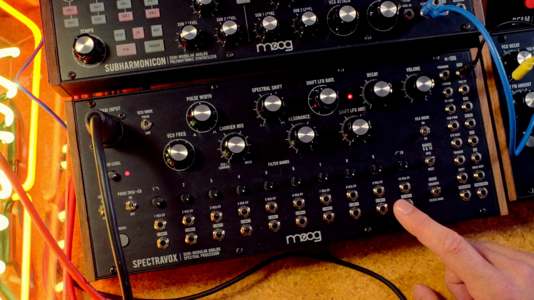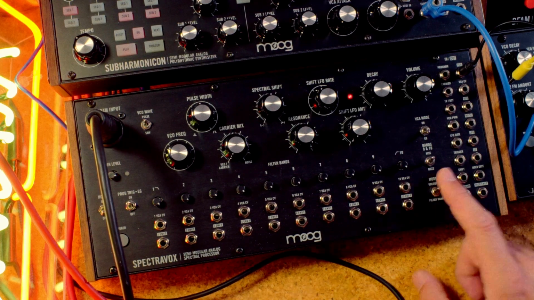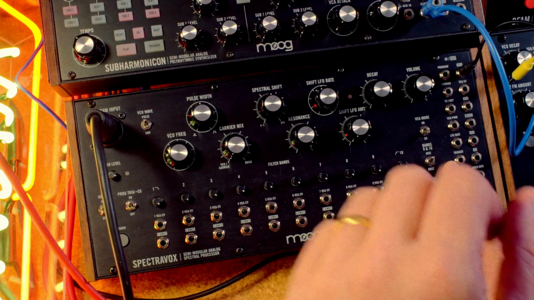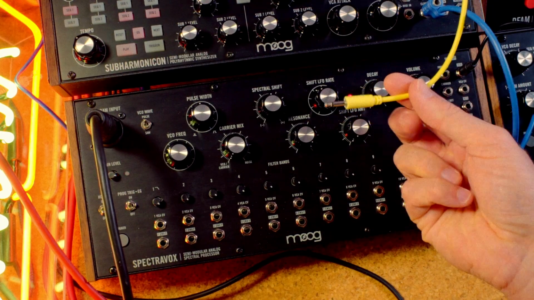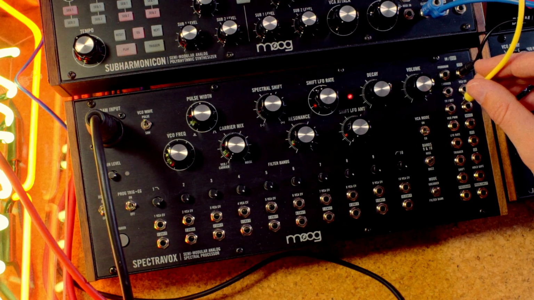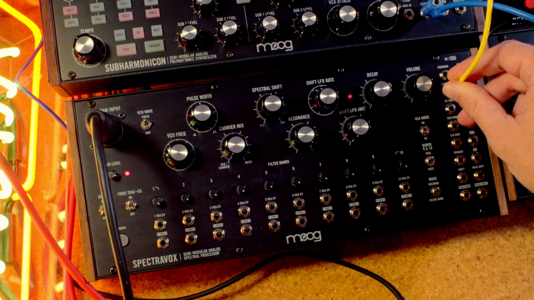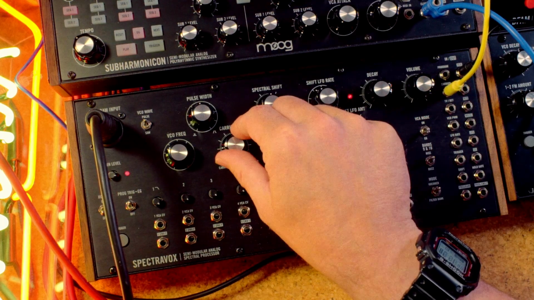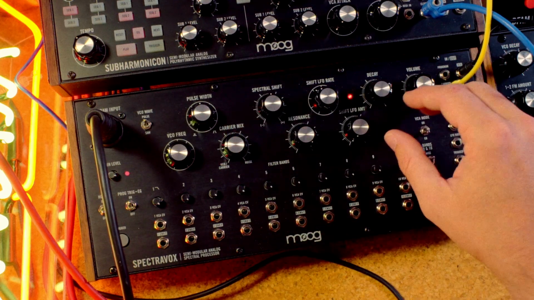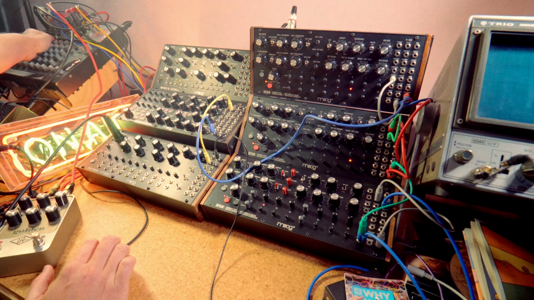This sound can be used like a snare, as part of a performance. And the other thing I could do is use the slow output of the Subharmonicon as a carrier, so that I can have a continuous bassline.